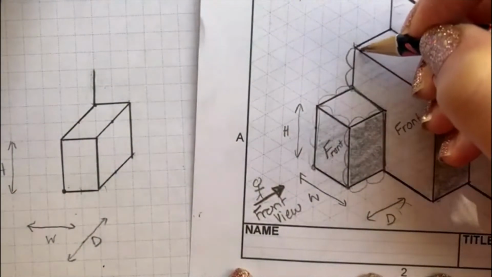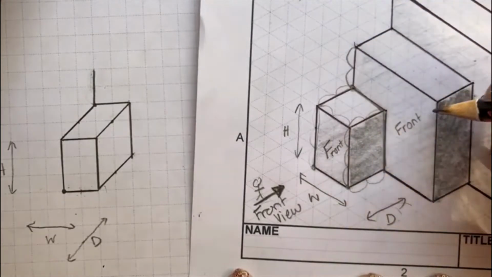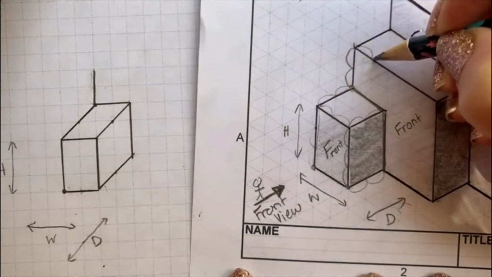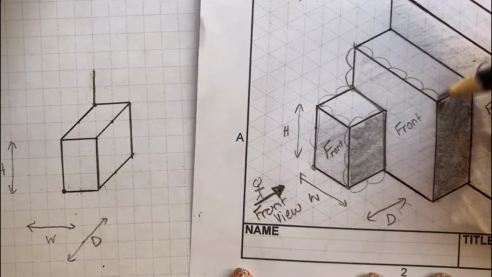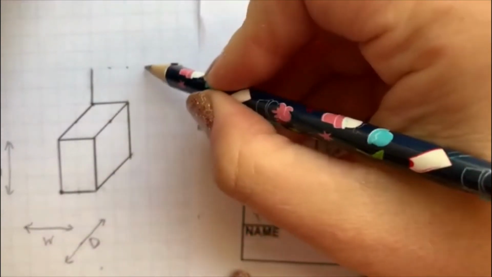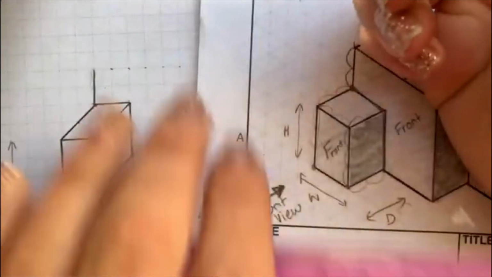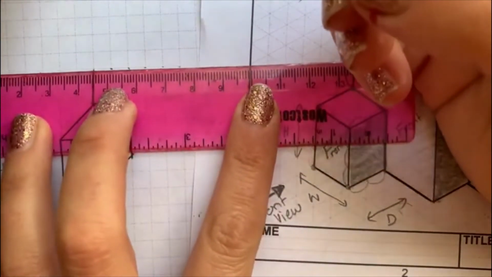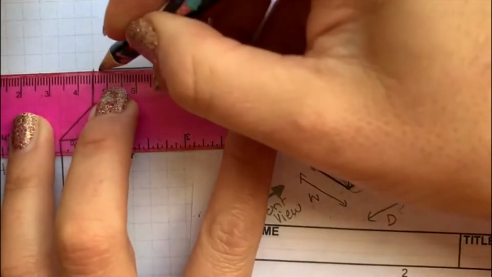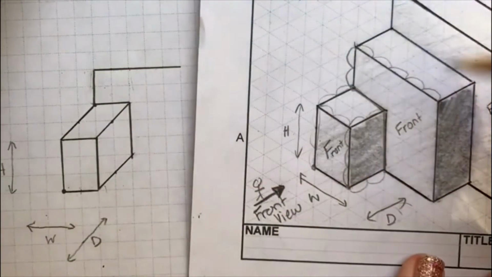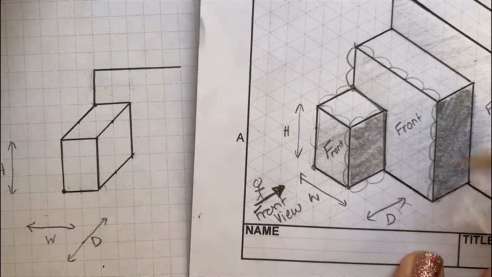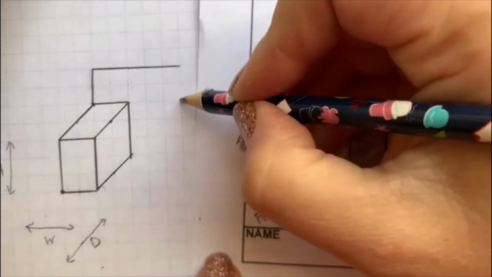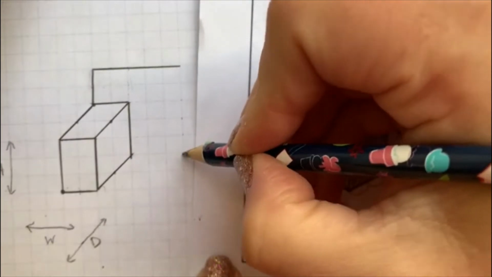And then I could go horizontally now. This is in the width direction. So let's see how far. 1, 2, 3, 4, 5. So that means I'm gonna go 1, 2, 3, 4, 5 now. I'm gonna connect those lines and dots, okay? And now I can draw this edge for height, and that goes 1, 2, 3, 4, and 5 down. So 1, 2, 3, 4, and 5.